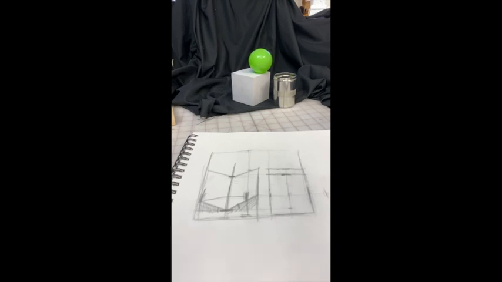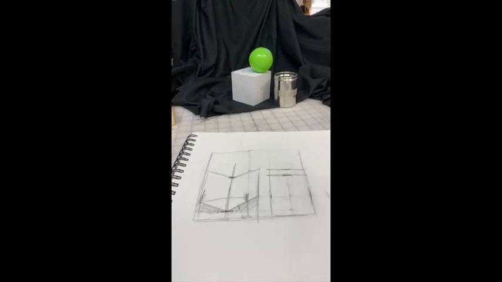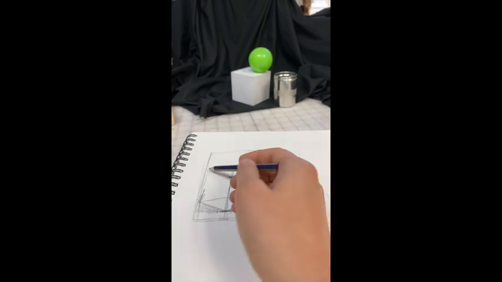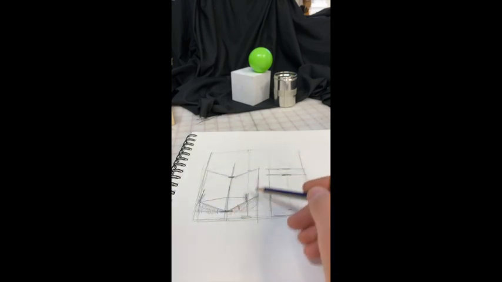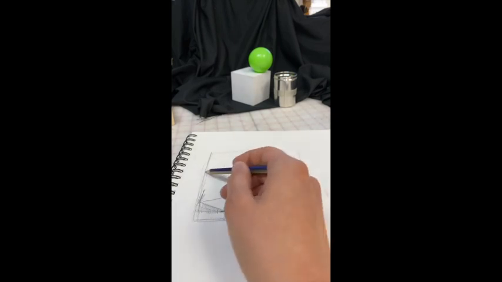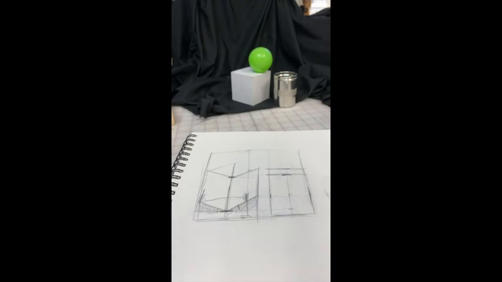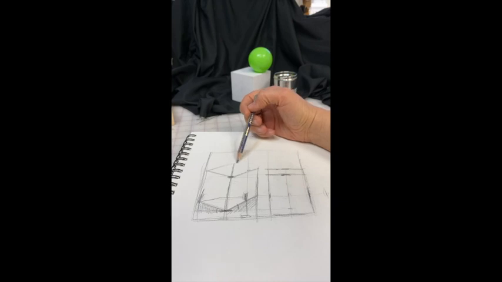The other thing that's interesting is that I can not only get this angle and this angle because they're parallel to each other, I can also get the one in the back. So this angle, and this angle back here are going to be parallel to each other. And then this angle, and the one back here are also going to be parallel to each other.